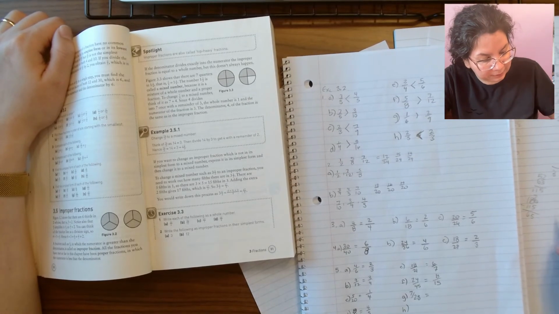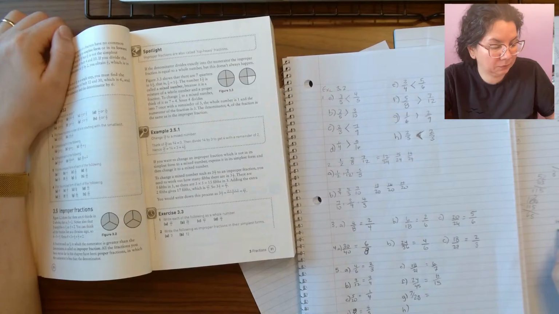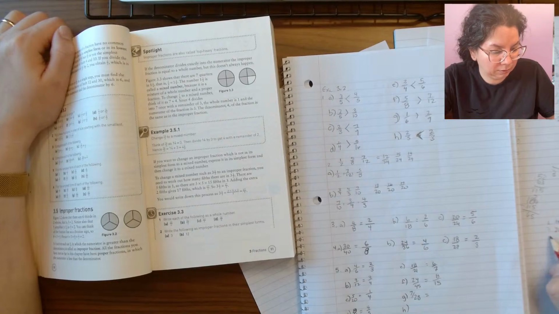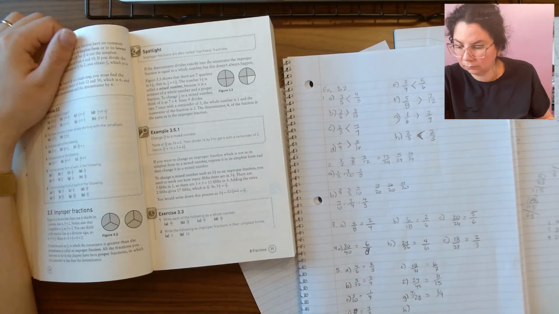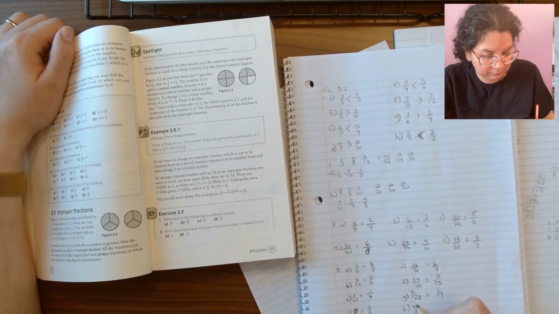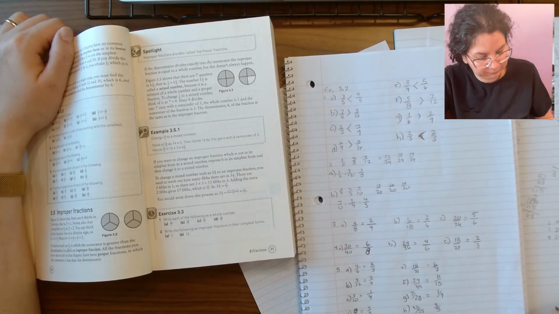Oh, I need my times table. So it's 7 times 2 is 14. 7 times 3 is 21. 7 times 4 is 28. So it's 1 out of 4. H, 33 over 55 would be 3 over 5, because divided by 11.